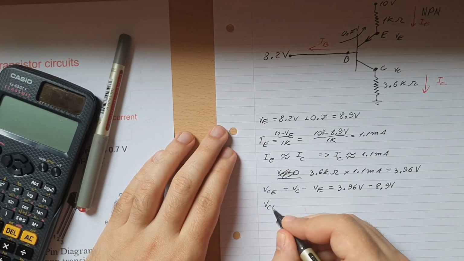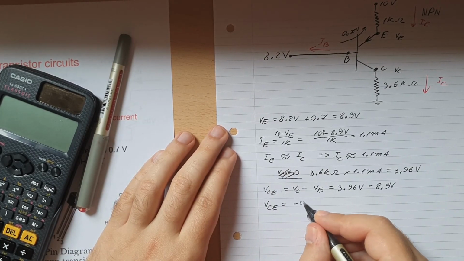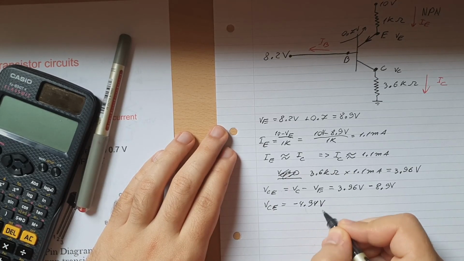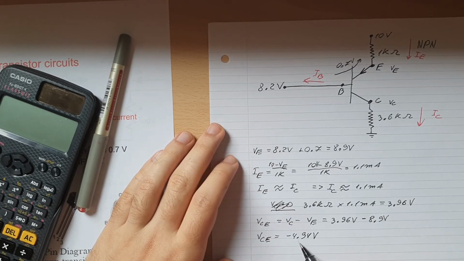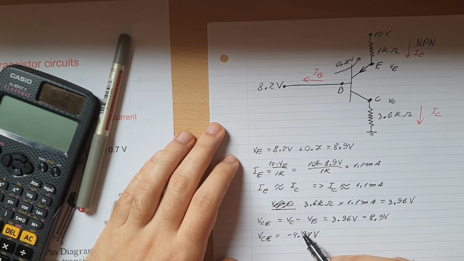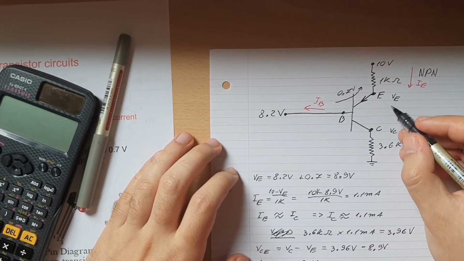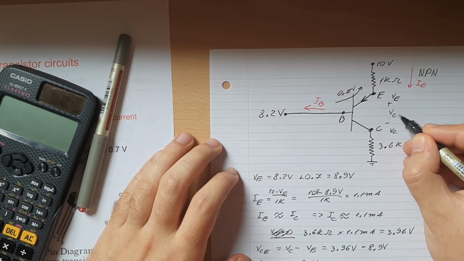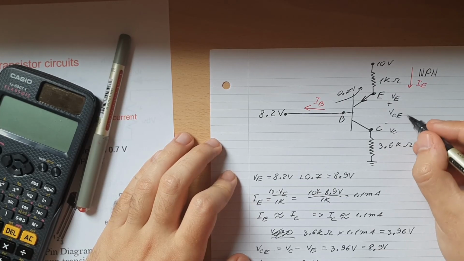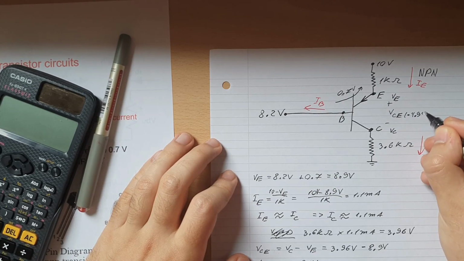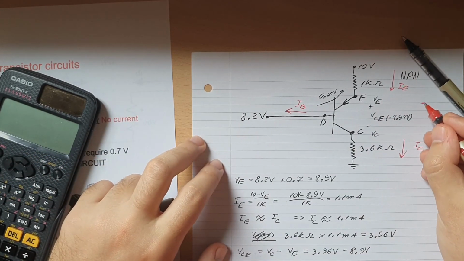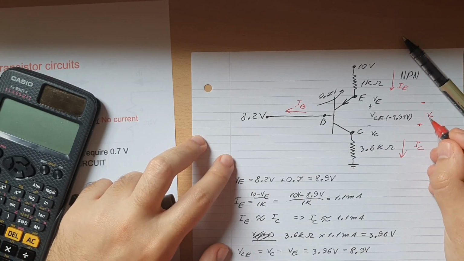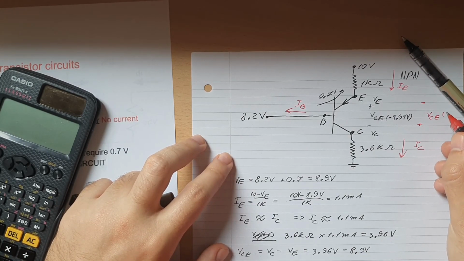So the value of VCE will be equal to minus 4.94 volts. Anyway, you may wonder why this one is a negative value. Why is it not positive? Well, because it's supposed to be the other way around. So it's not plus minus VCE in this direction, because that one is minus 4.94 volts. Instead, how it's supposed to be is minus plus VCE, because that would be 4.94 volts.